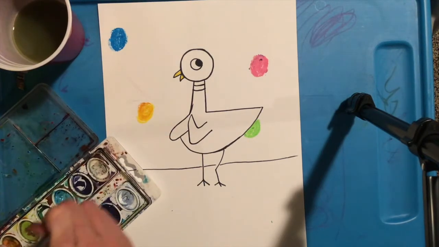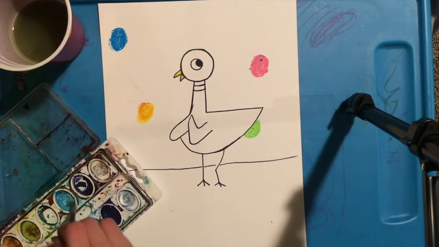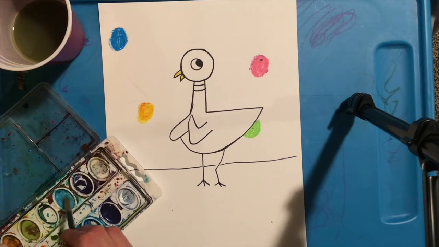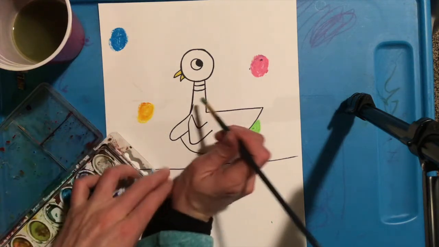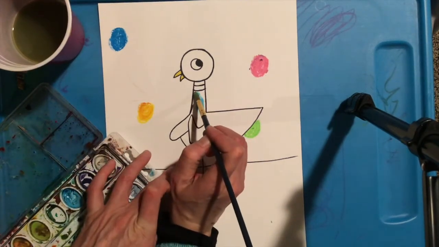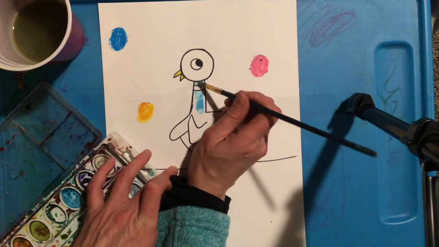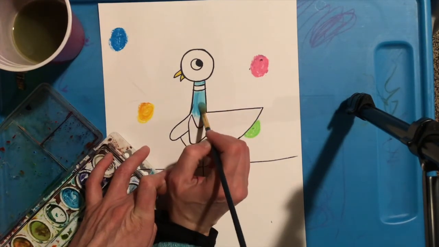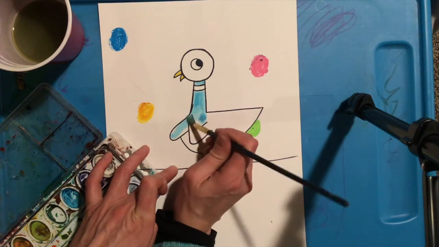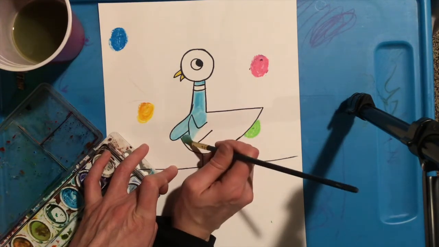My pigeon is blue, kind of a light blue. I'm going to use the light blue. If you want to use the dark blue, that's fine. And I have to remember that that little line needs to stay white. So just be very careful not to paint that line. You just want it to stay white. So you'll paint your whole pigeon.